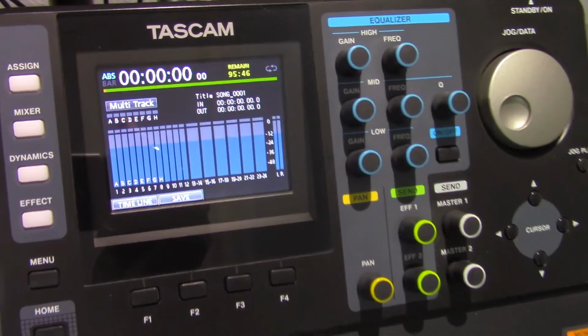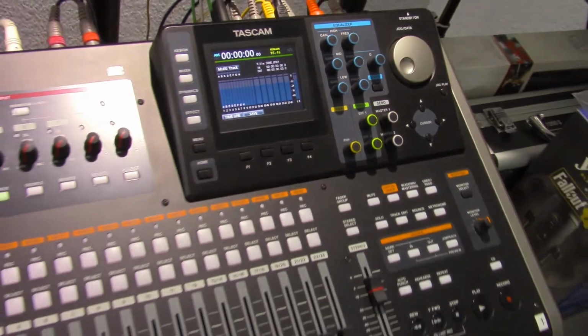Welcome to Powercoat Music. In this video, we're going to talk about using built-in effects with the Tascam DP24 digital Portastudio. We're going to cover dynamic effects, guitar effects, and send effects that can be applied to individual mic and guitar inputs of the unit.